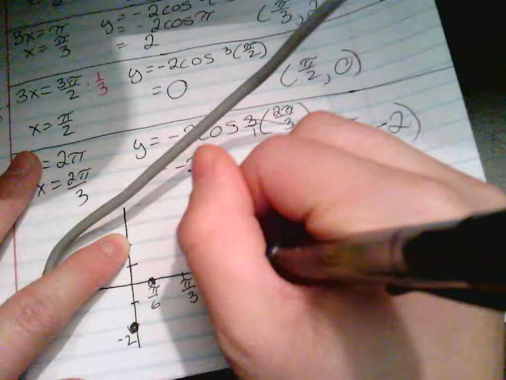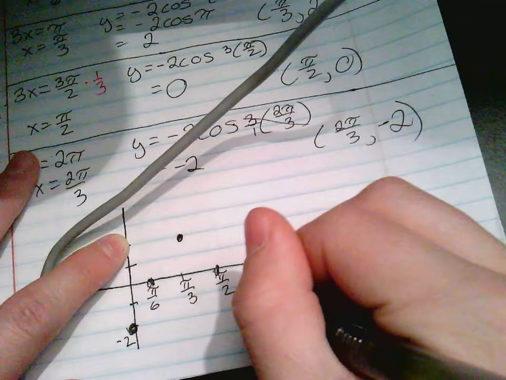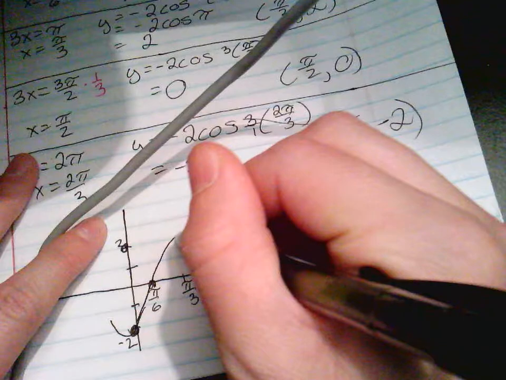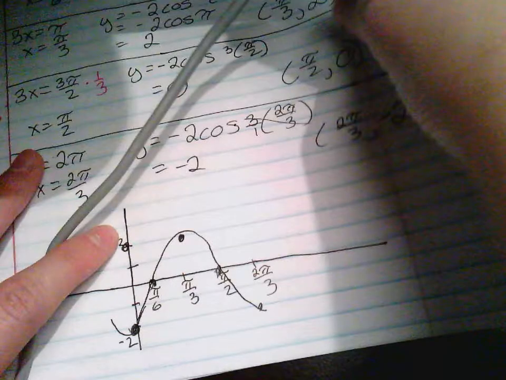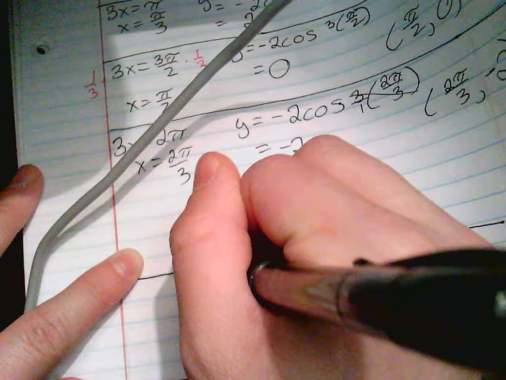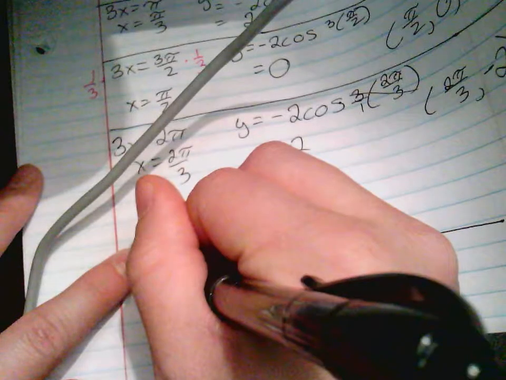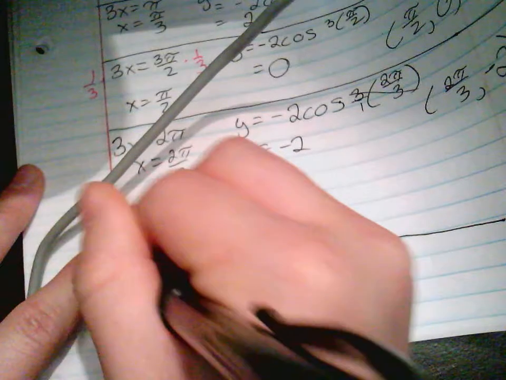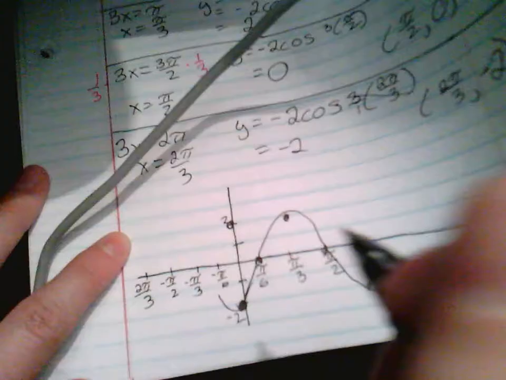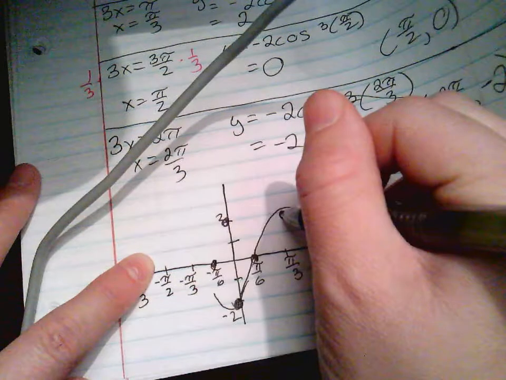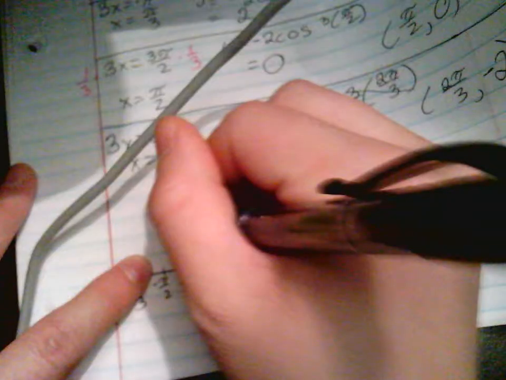So this would be one cycle. If you want to do 2 cycles, the easiest thing to do is go the opposite way. So just mimic these. So -pi over 6, and since it's even, all the y's are going to be the same value. Pi over 3, pi over 2, -pi over 2, and 2 pi over 3. So at pi over 6, it's 0. At pi over 3, it's 2. At -pi over 2, it's 0. And at 2 pi over 3, it's -2.